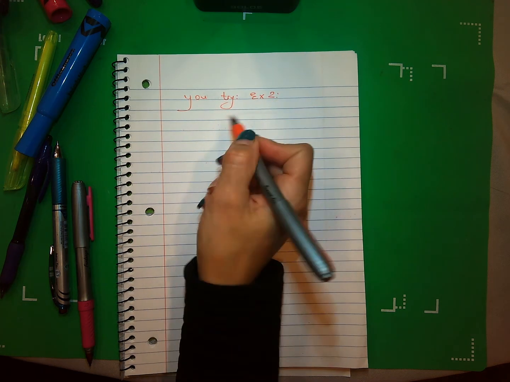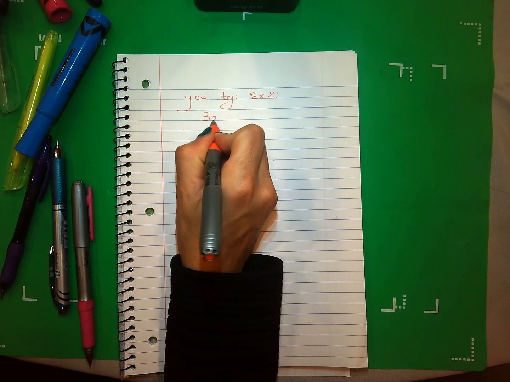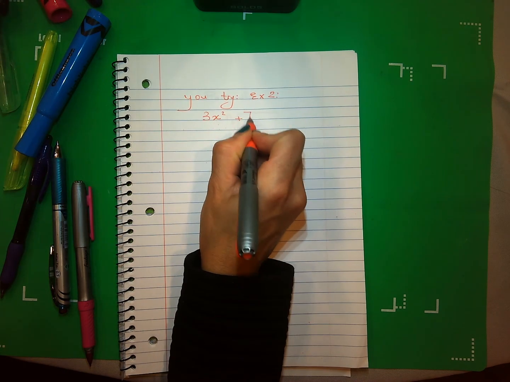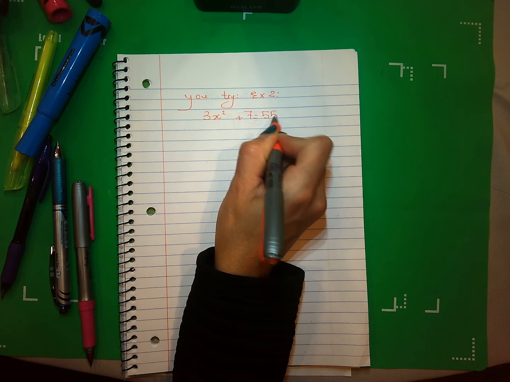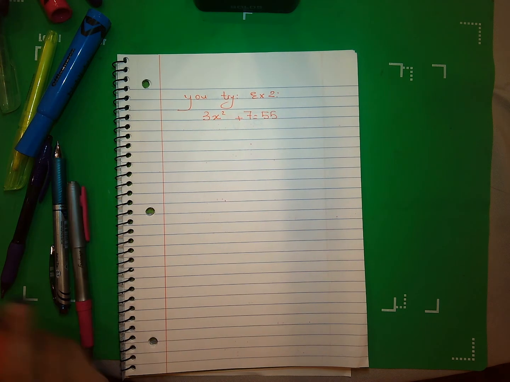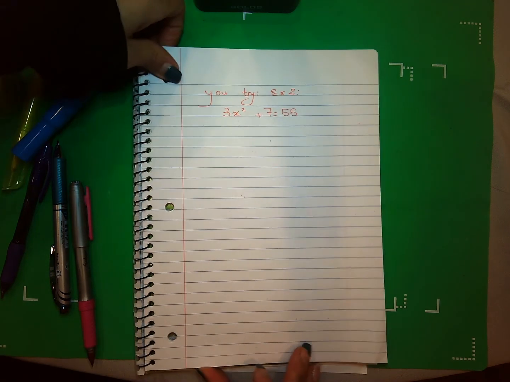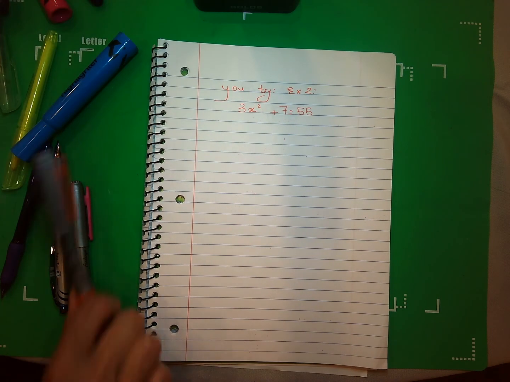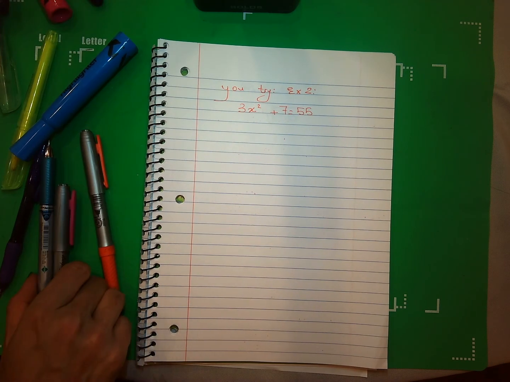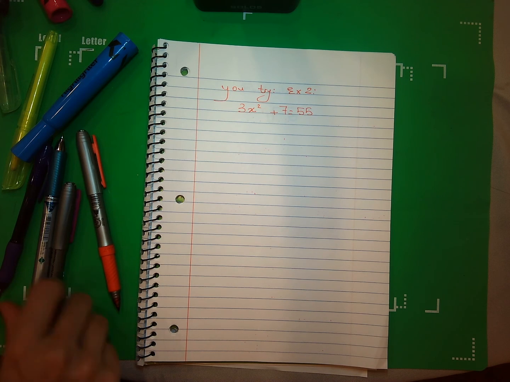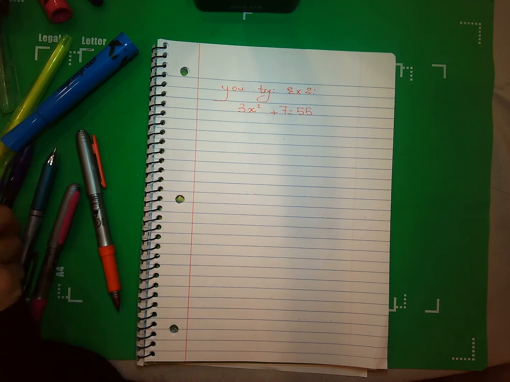So what do we have here? We have 3x squared plus 7 equals 55. And of course, my advice is for you to pause the video for 1 minute and try it. The question is, what are the zeros of the function?